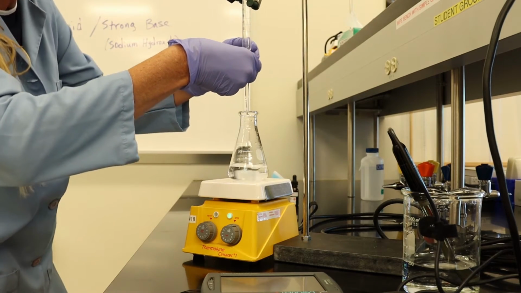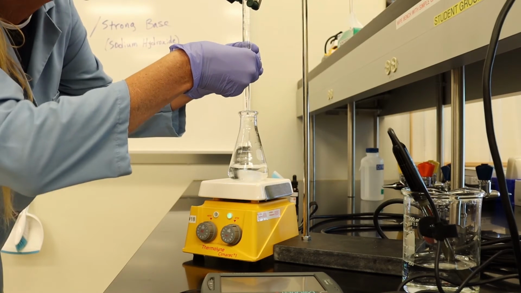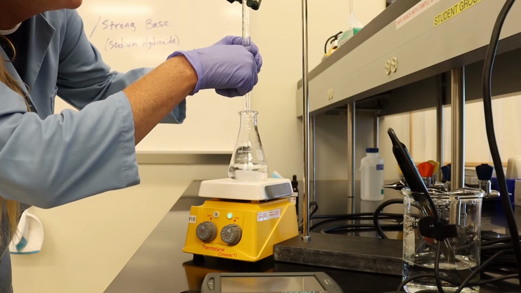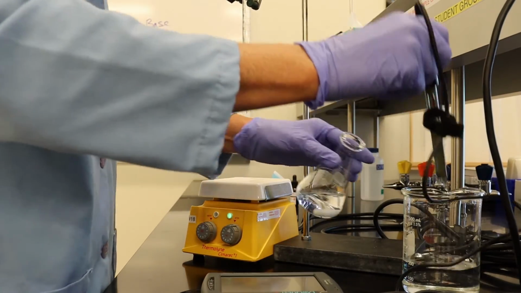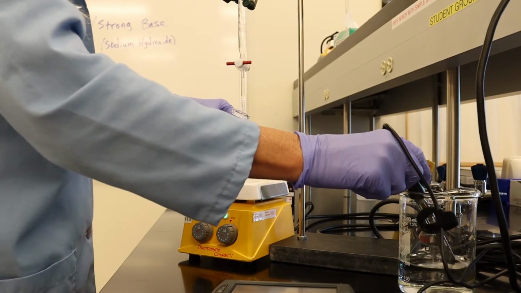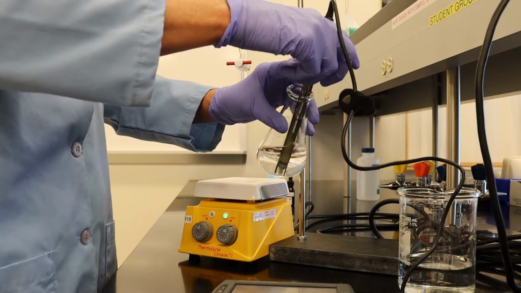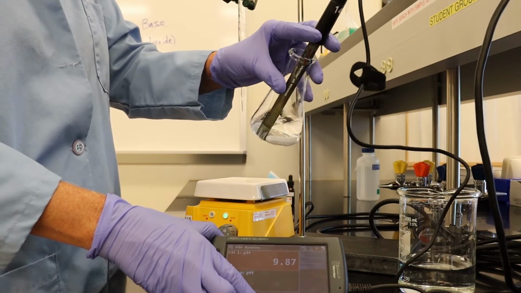So I'm going to add half a milliliter. So this will be 24.5 milliliters. Our pH is 9.9.